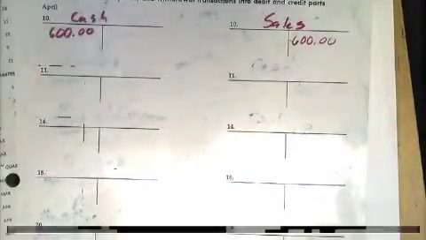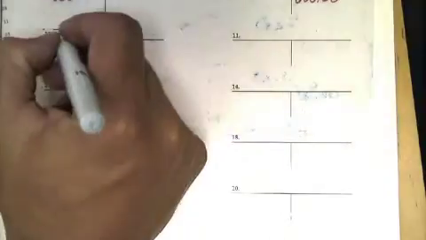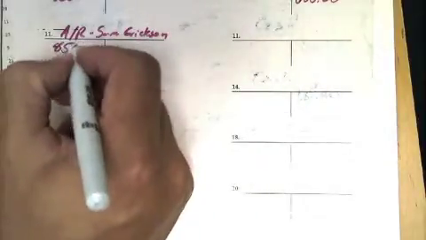Sold services on account to Sam Erickson, $850. So your accounts receivable is an asset, so your assets would increase because now they owe you money. Okay, so you have accounts receivable Sam Erickson for $850.